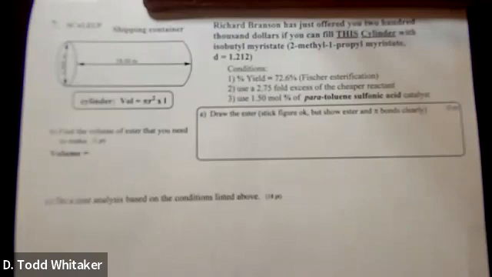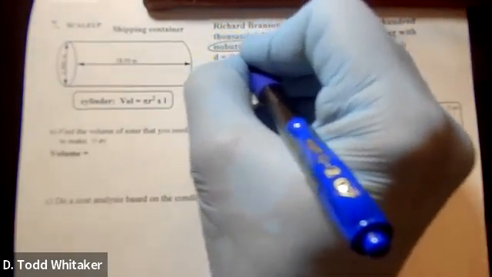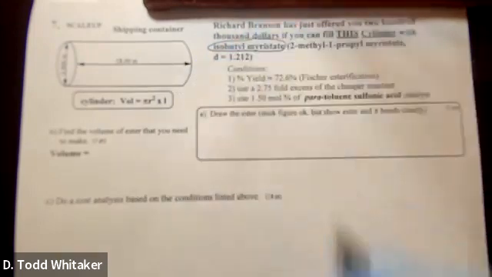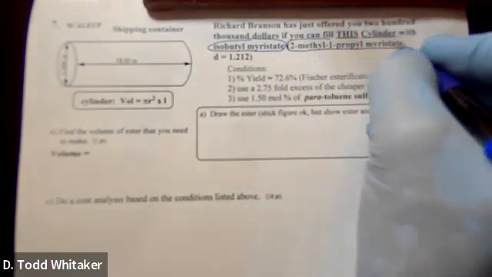You will be proposing a synthesis of an ester. You have to figure out the alcohol and carboxylic acid that you need to buy to make the ester. Everything you need is in the name of the ester. And this particular ester has two names. It can be called isobutyl myristate, or it can be called 2-methyl-1-propyl myristate.